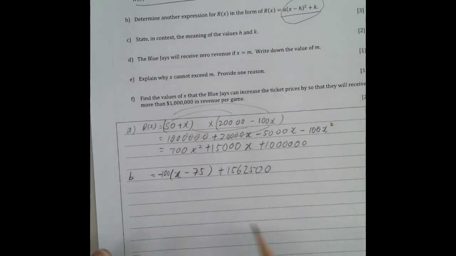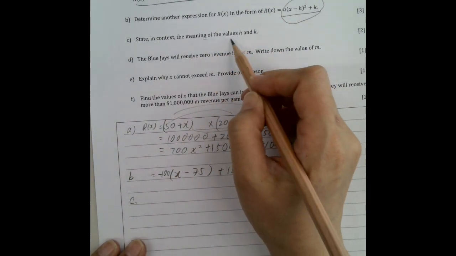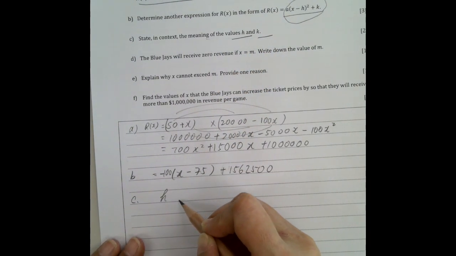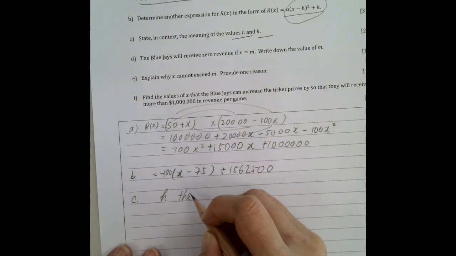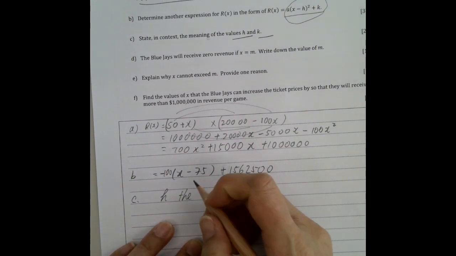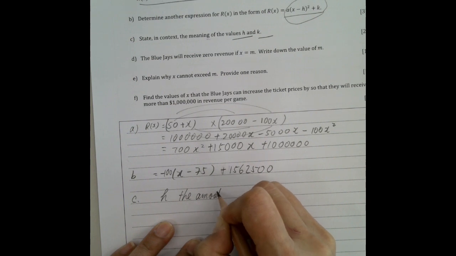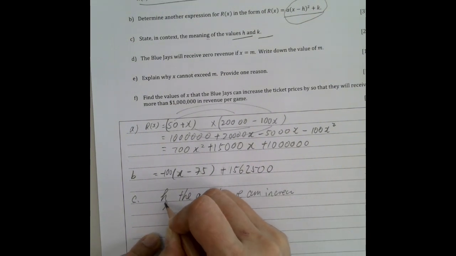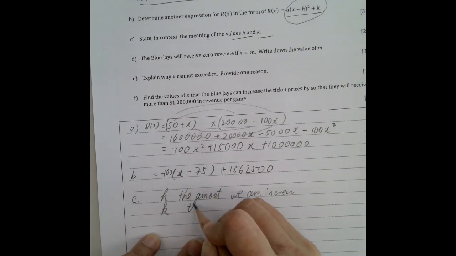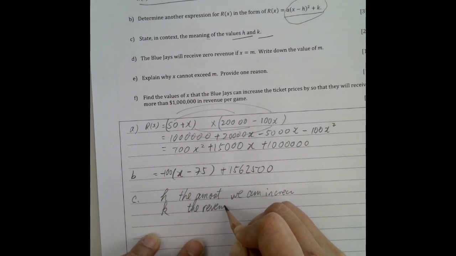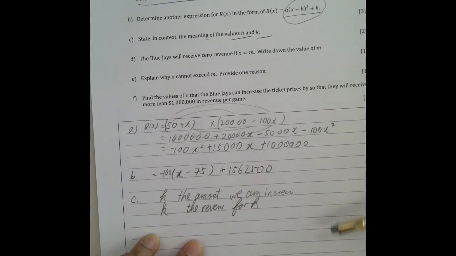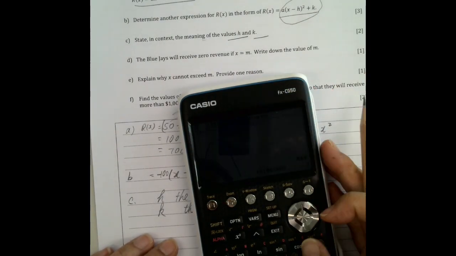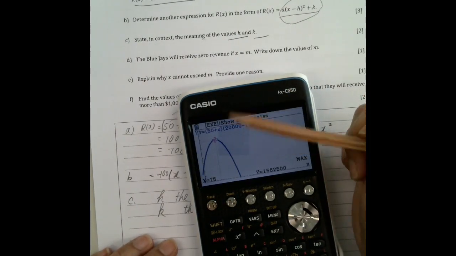Pretty easy with the calculator. See the context of the h and k: h will be the amount we can increase, and k will be the revenue. This is our h, k value there.